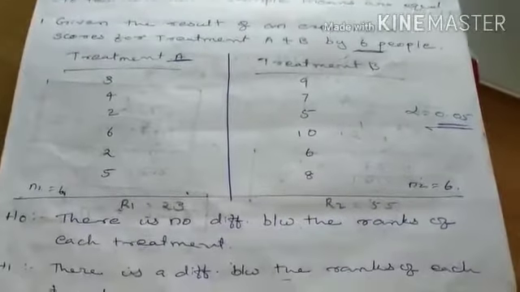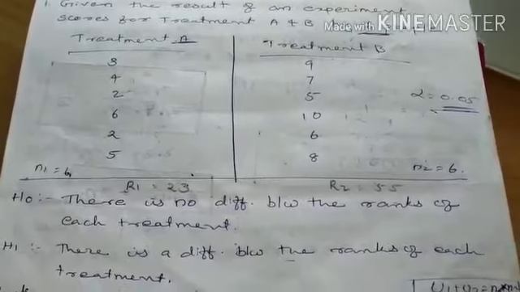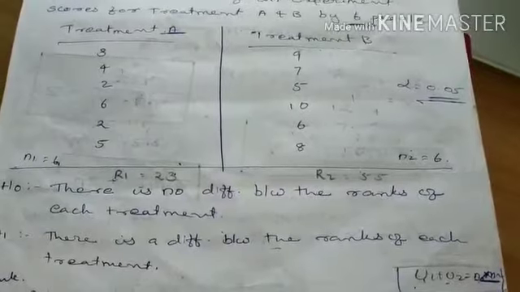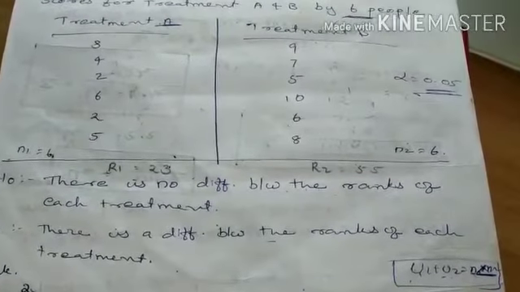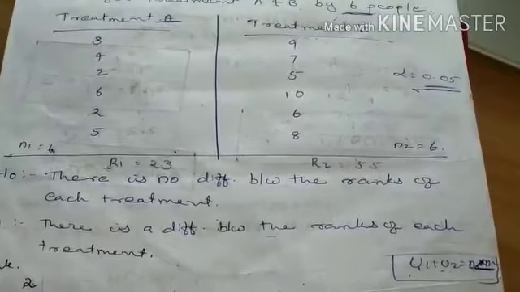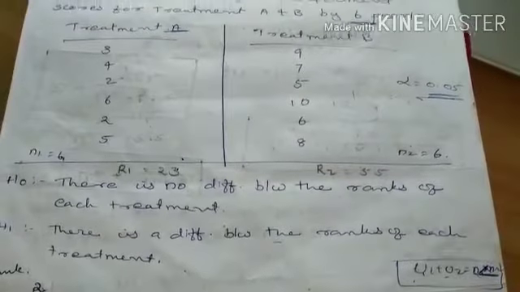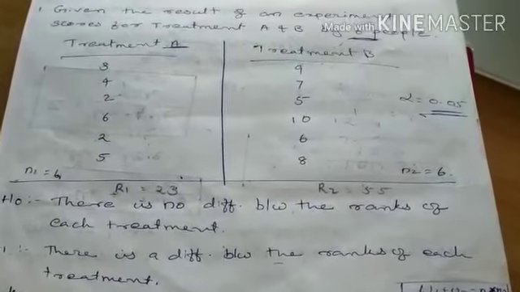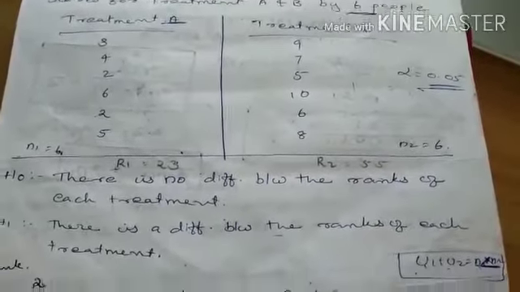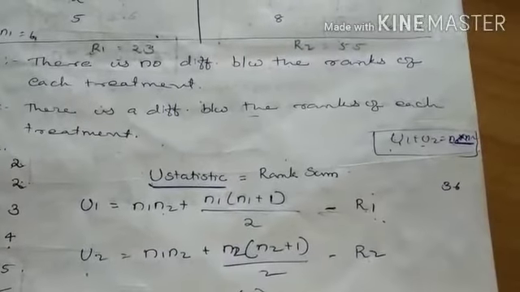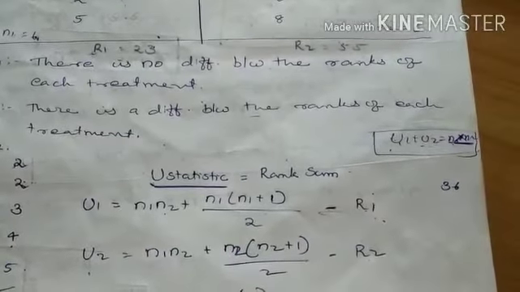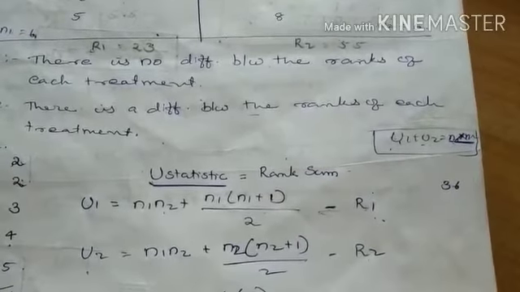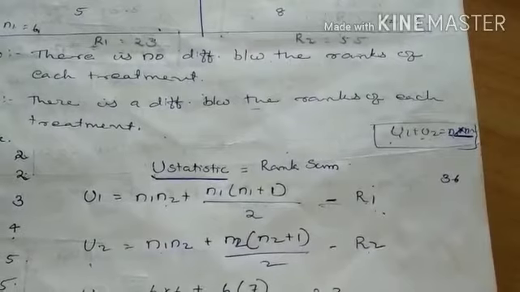So we have the hypothesis here. H0, the null hypothesis, states that there is no difference between the rank of each treatment, and the alternate hypothesis is that there is a difference between the rank of each treatment. To solve the problem you need to identify the U statistic. The formula for the U statistic is U = N1 N2 + N1(N1 + 1)/2 - R1.